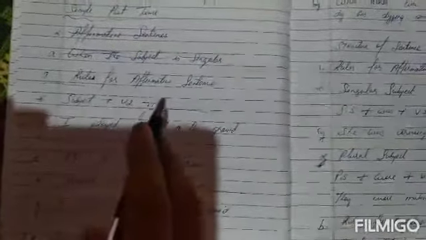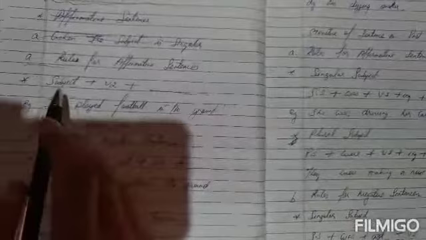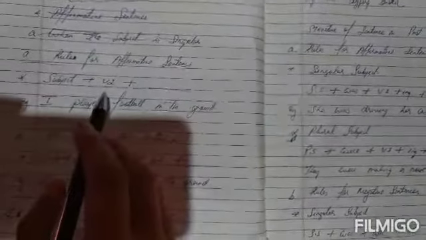Now, verb form or the structure of a sentence in simple past tense. The first one is the affirmative sentence or positive sentence. Rule for affirmative sentence: subject plus second form of verb plus an object. For example, I played football in the ground. I is the subject. The second form of the verb play will be played, so: played football in the ground.